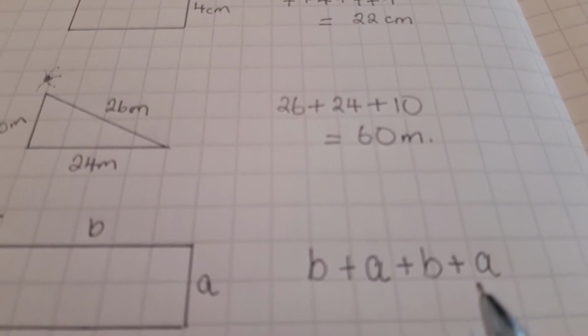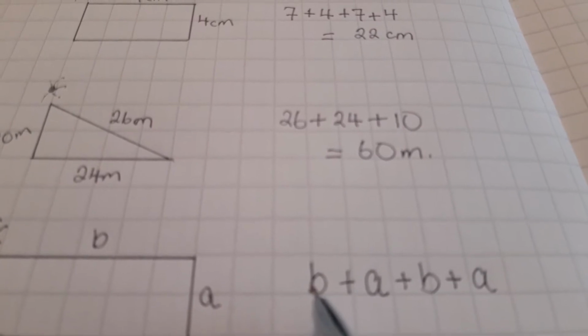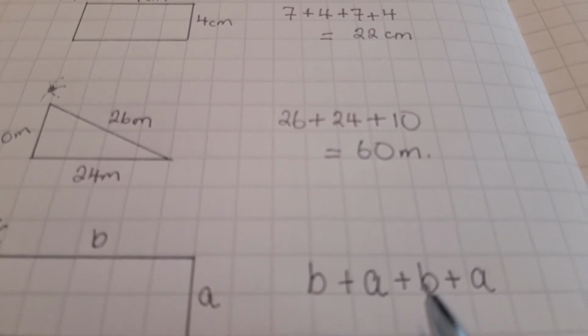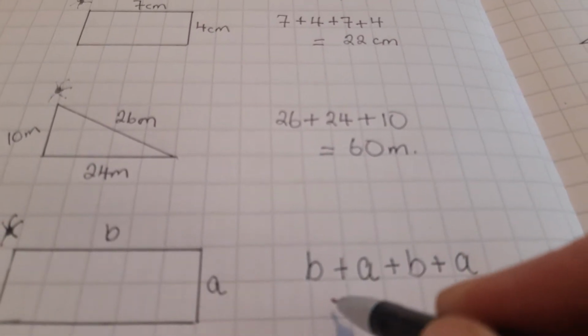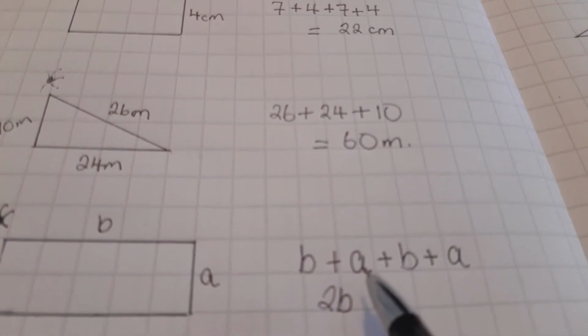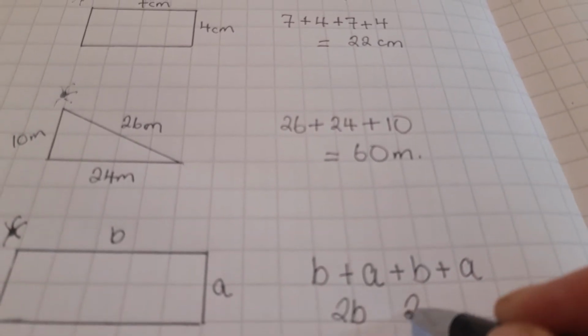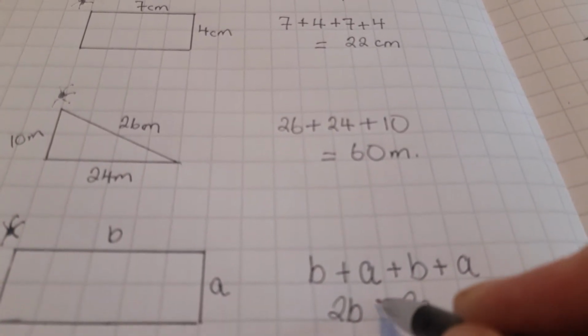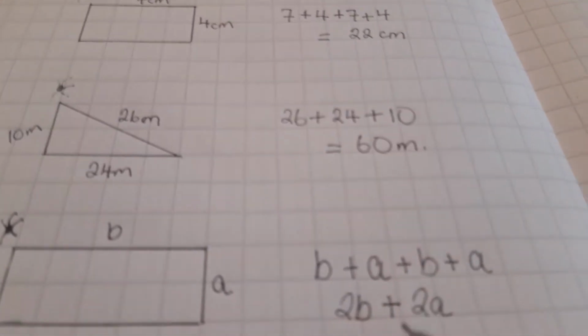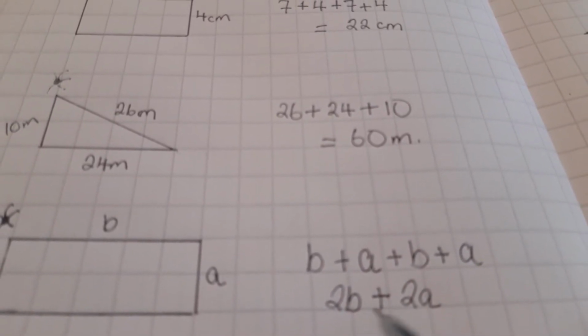But what you can do, if you think about these as maybe apples and bananas, you have one banana here, another banana here, so you have 2 bananas. You have 1 apple here, another apple here, so you have 2 apples. And they're not the same thing. Bananas are not the same as apples, so you can't put these 2 together.